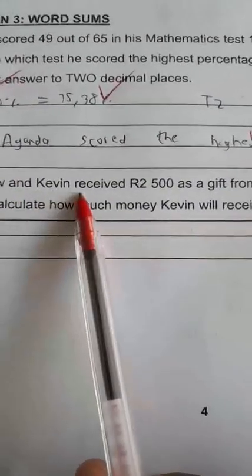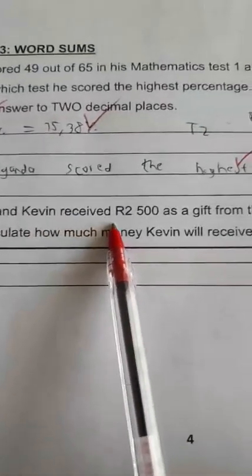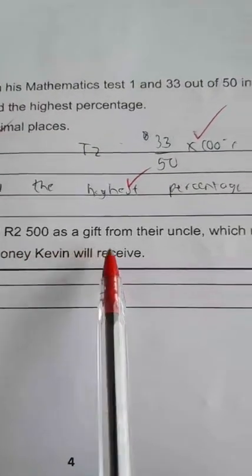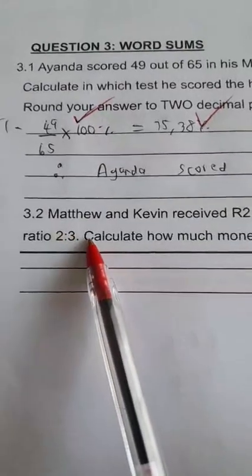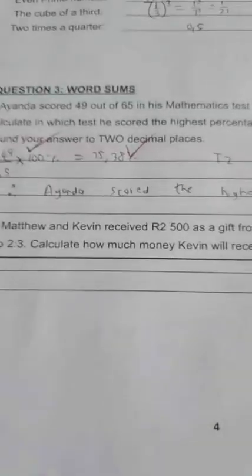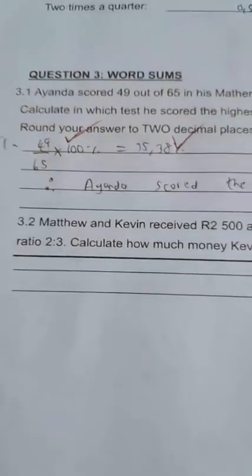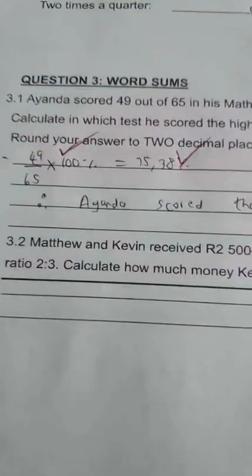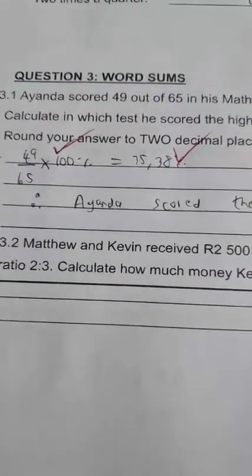Okay, so I'm going to repeat: Matthew and Kevin received 2,500 as a gift from their uncle, which must be divided in the ratio 2:3. Calculate how much money Kevin will receive. All right, so here we have a direct question where we are asking how much did Kevin receive. That's all we really care about.